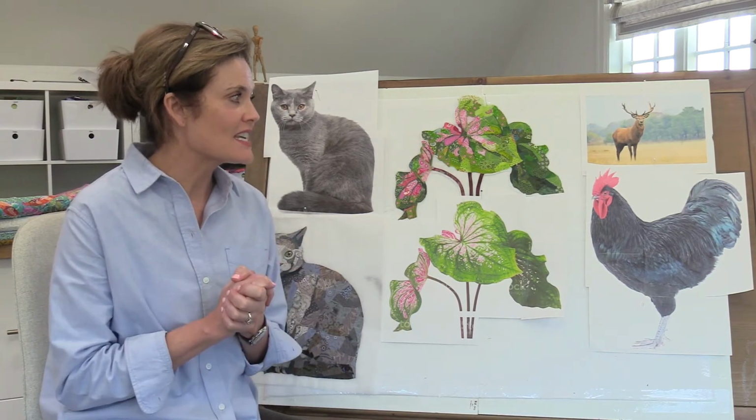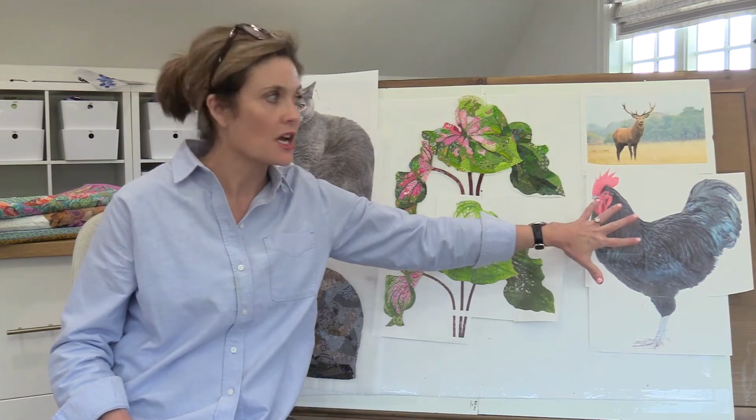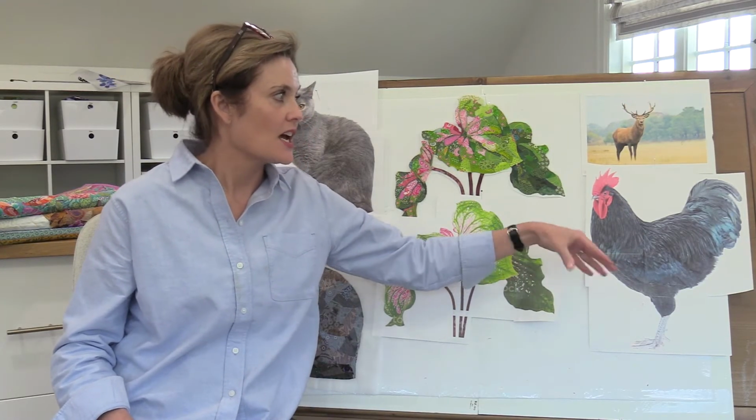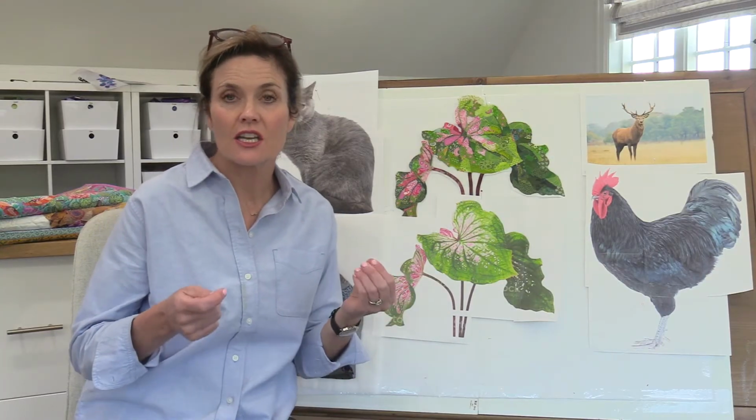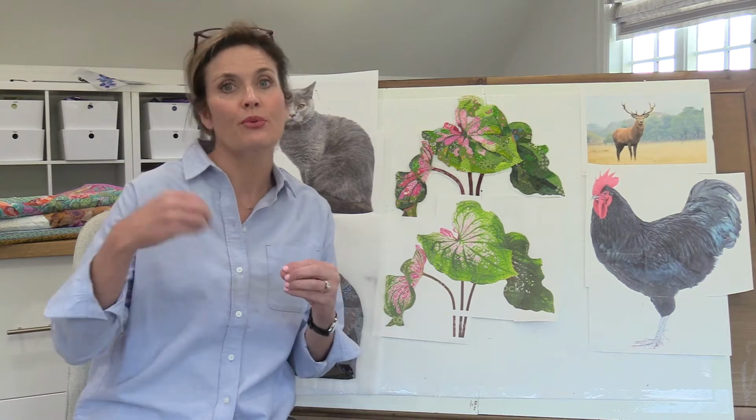Okay, so the next thing that I'd like to say is when you are selecting a photograph like this, the other advantage in having a digital photograph is that you can send it to a print shop to have them scale it and print it at any size that you want.